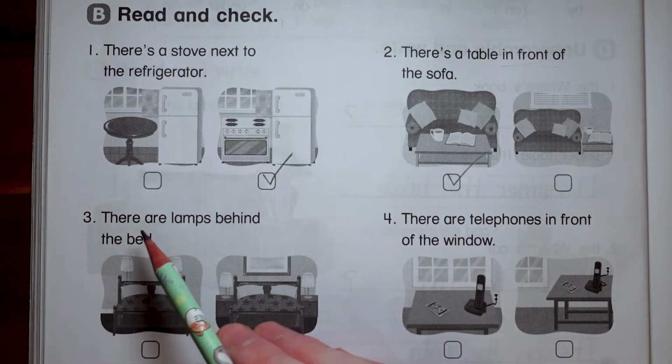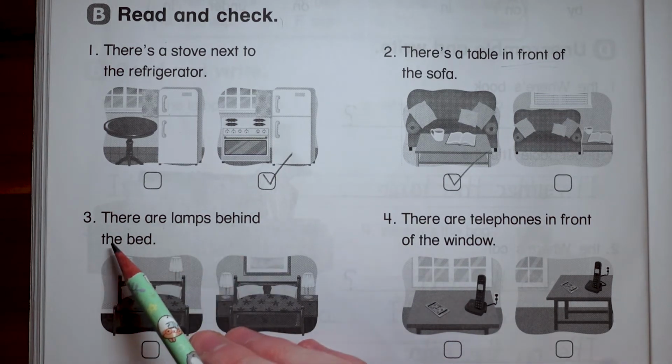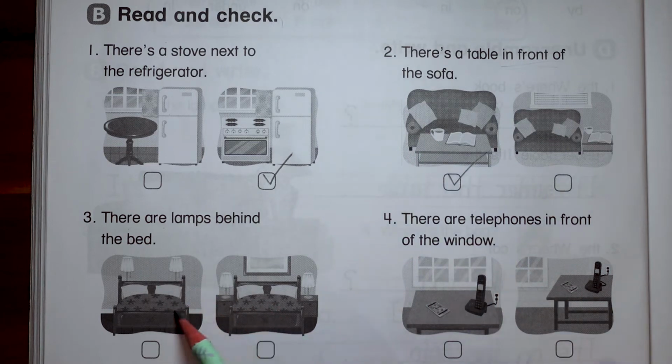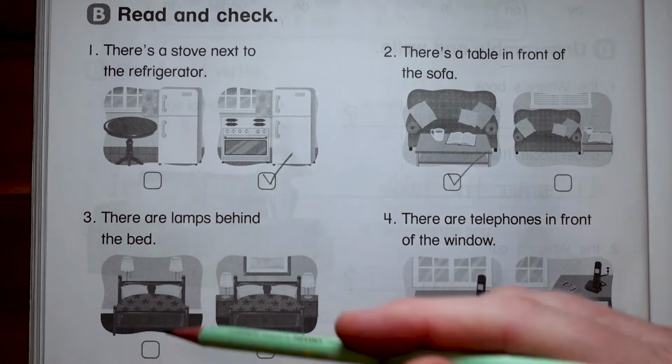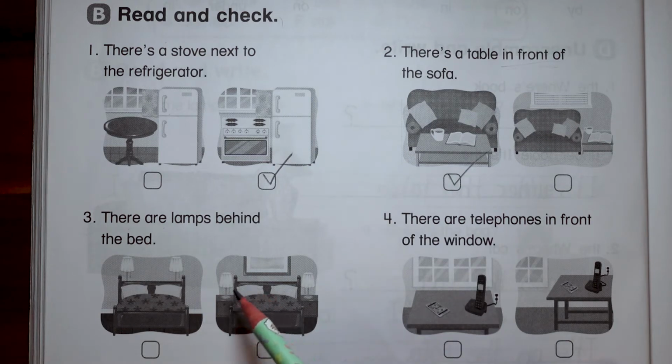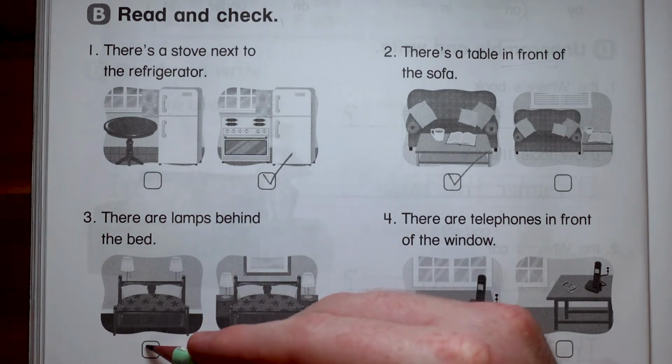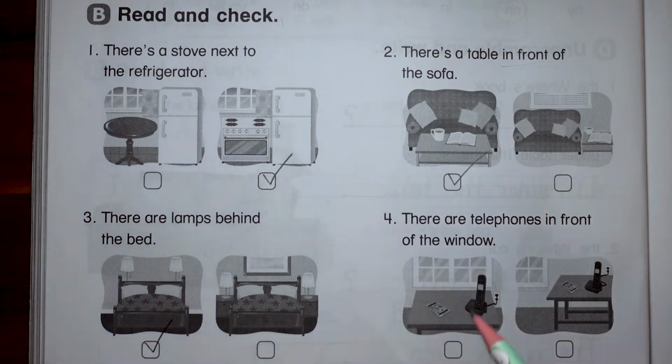Number 3 says, there are lamps behind the bed. Both of them have the same bed, and in this picture the lamps are behind, and in this picture the lamps are next to. So again, I'm going to check the first picture. Number 4 says, there are telephones in front of the window. Okay, well there's one cordless phone and one cell phone in the picture. And in the first picture, yeah, they're in front, and in the second picture they're next to the window. So again, the first picture. And all done.